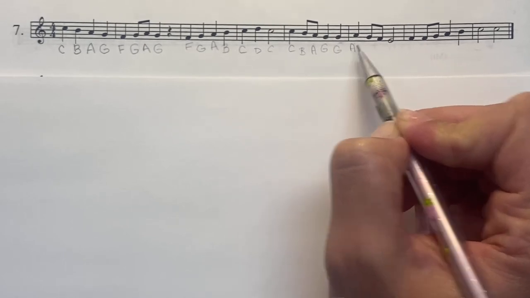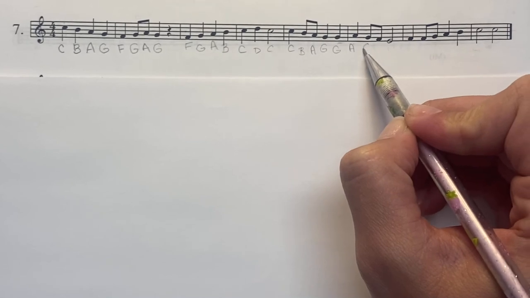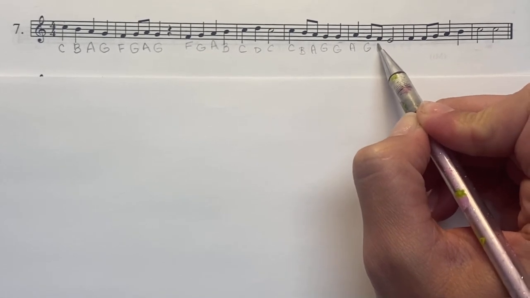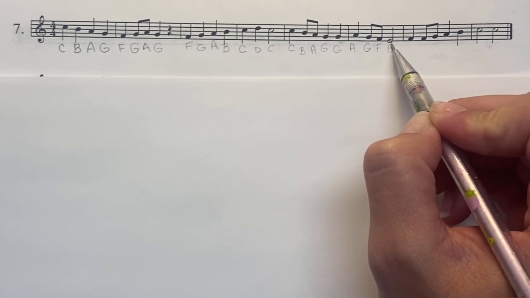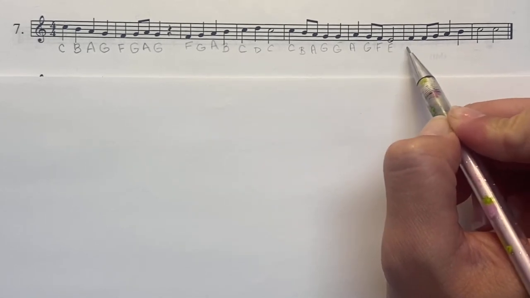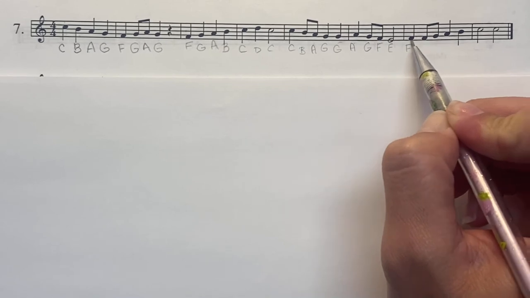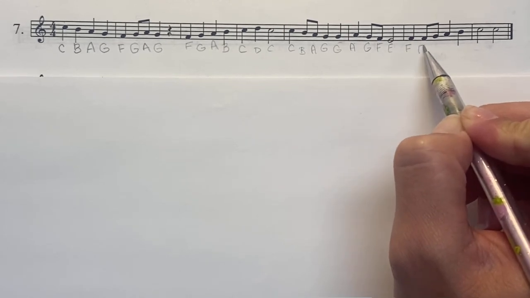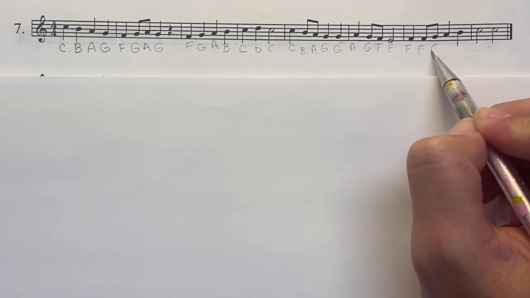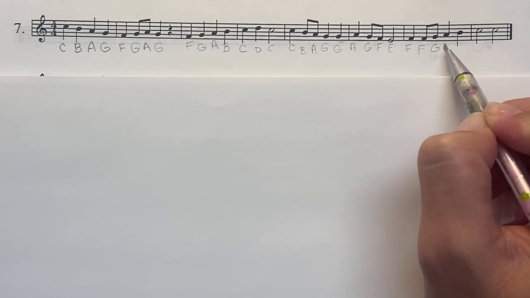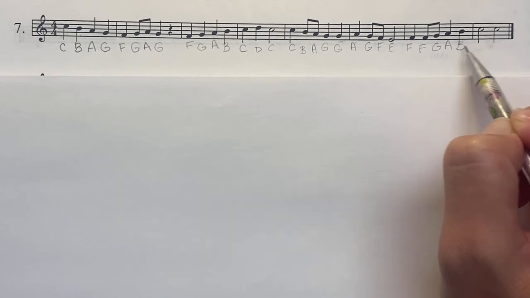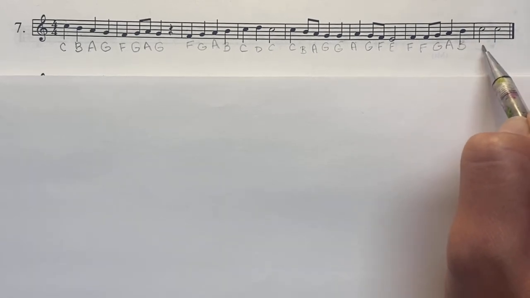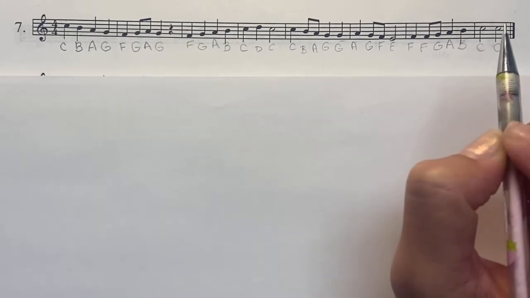Up a step to A, down a step to G, down a step to F, and down a step to E. We're going up a step to F. We have the same note here, also F, G, up to A, up to B, and then we end on two C's, which are half notes.